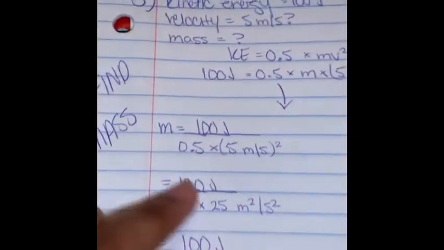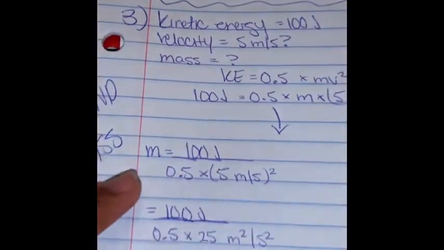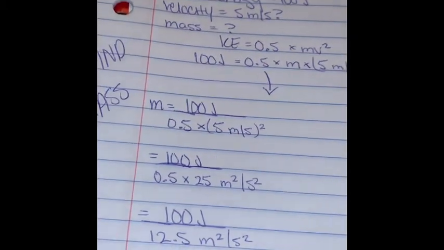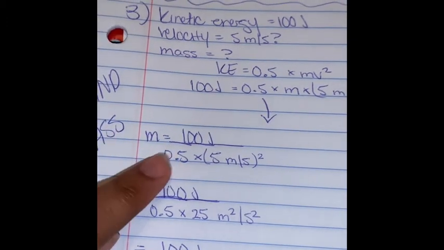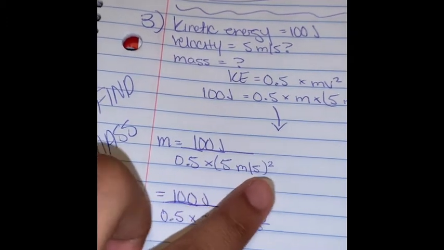Okay? So first thing you want to do, similar to finding velocity, is write 100 joules divided by 0.5 times 5 meters per second squared.